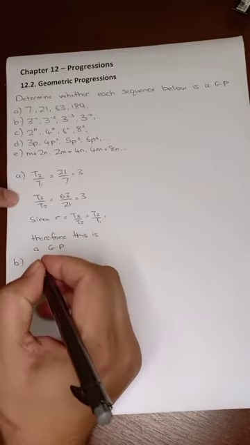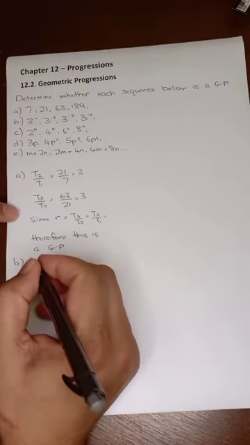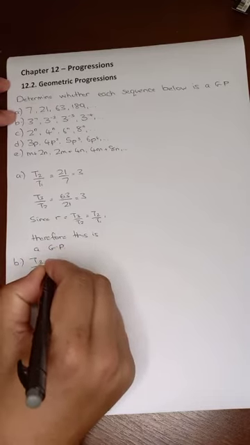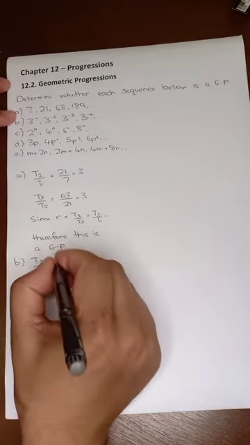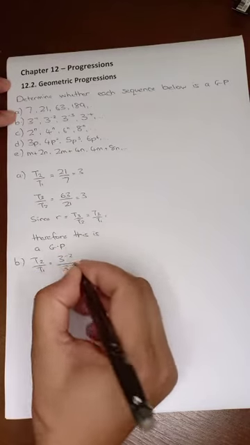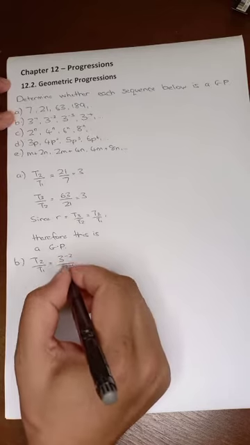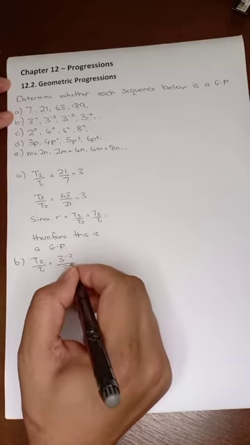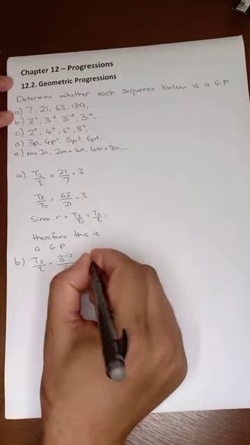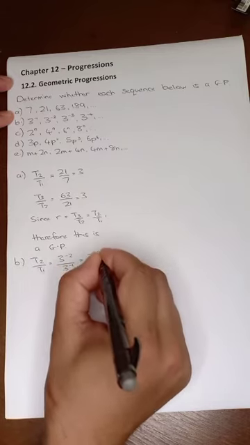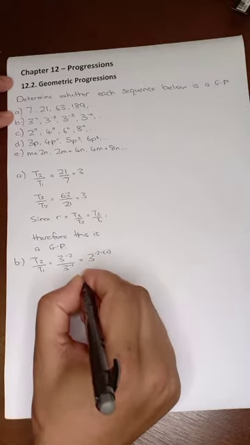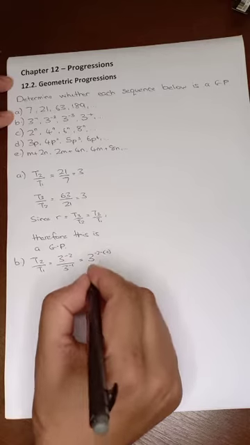The same procedure as I did for A. We divide T2 by T1. So that will be 3 to the power of negative 2 divided by 3 to the power of negative 1. Same number, the index is different. So when you divide, you just subtract. This is 3 to the power of negative 2 minus negative 1. Negative 2 plus 1 is negative 1.